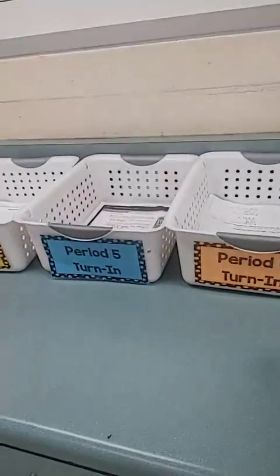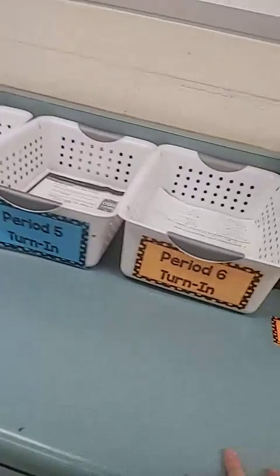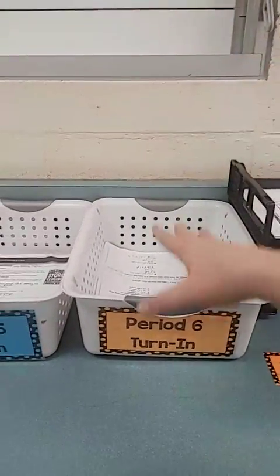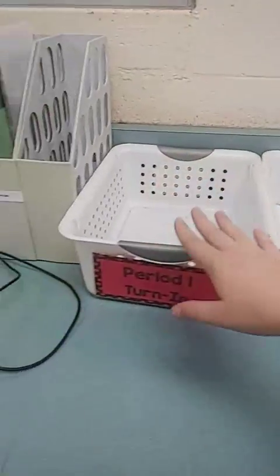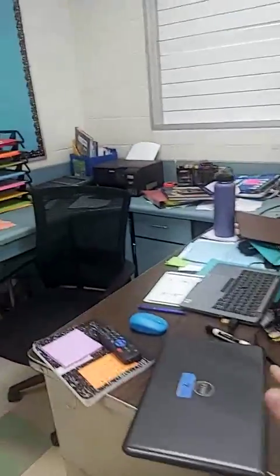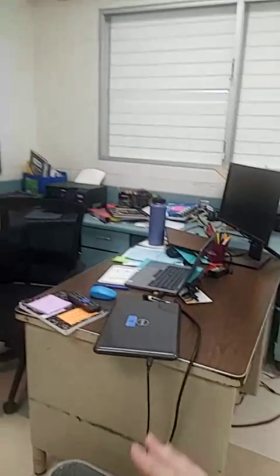And then over here I have turn-in bins. I do not accept paper by hand because I'm super disorganized, so it all goes straight into the bins, so it's all there and I never lose it. And then my desk, which is a mess, but this is where I usually sit and grade papers. I have my dual screens, my projector, computer, all here with my projecting screen.